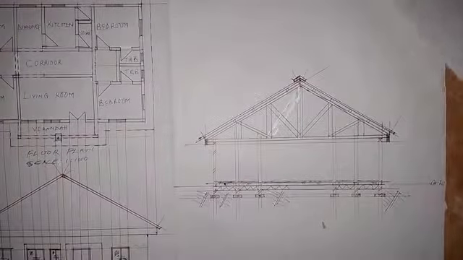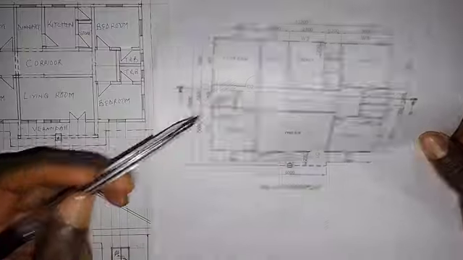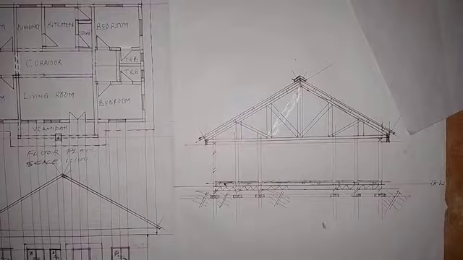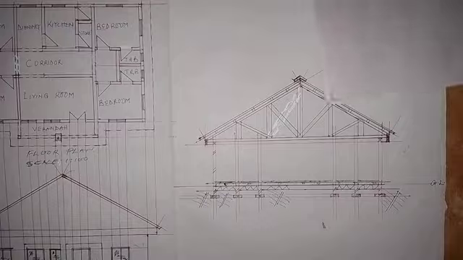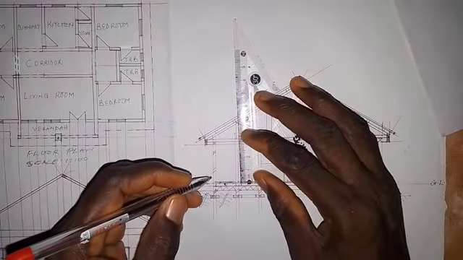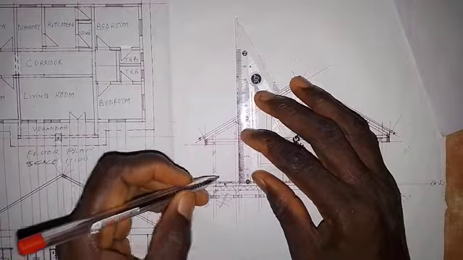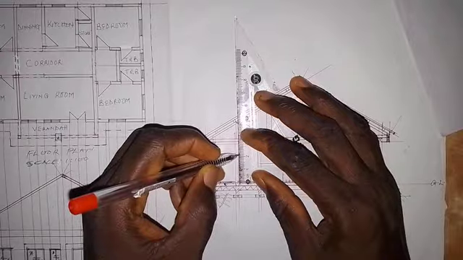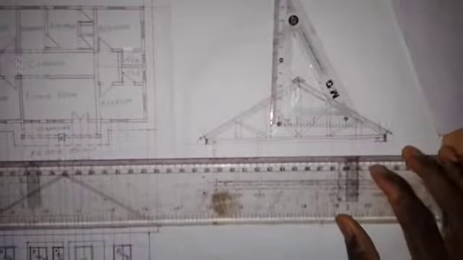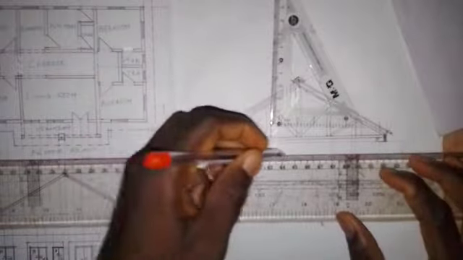Then the second wall. Within the second wall we have a door, and upon that door we have a lintel. The height of the door is 2100. So we take a measurement of 2100 from the floor level. So we are going to draw a horizontal line all through here. Draw it like this.